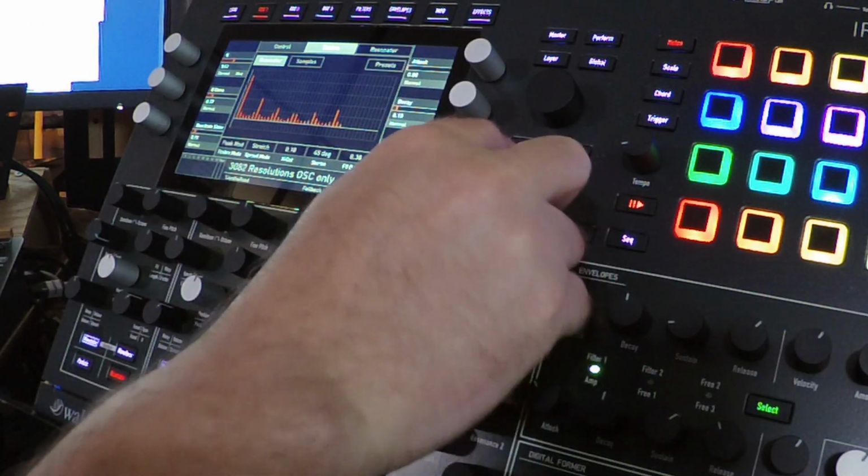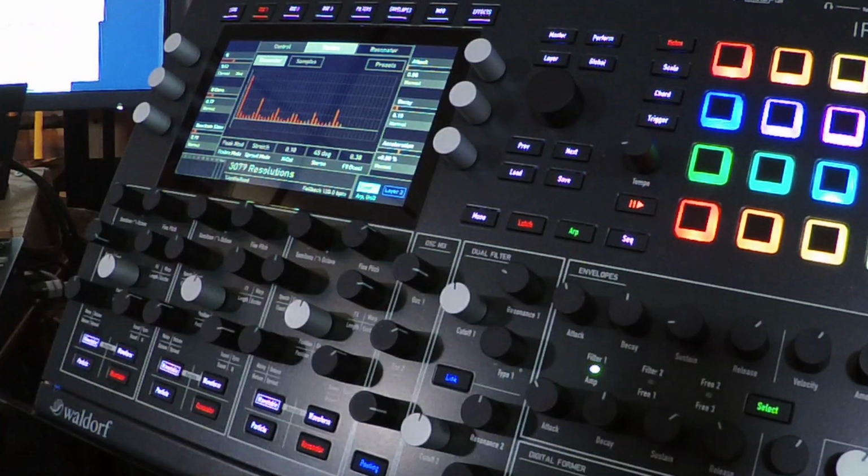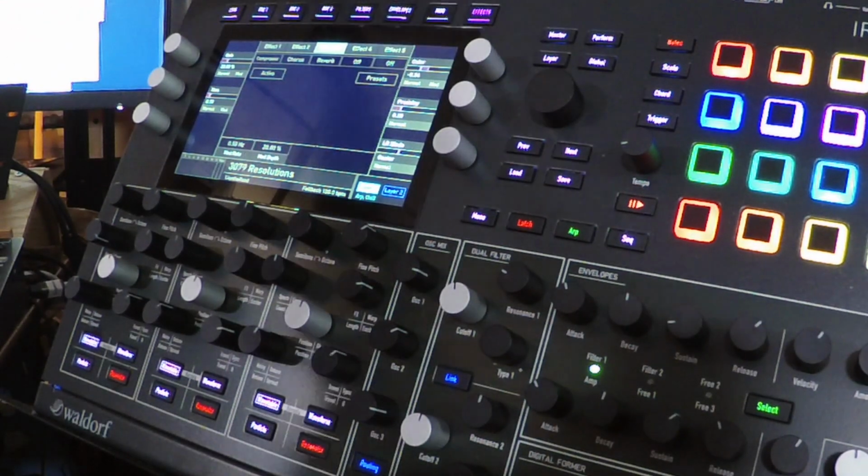So we're going to bring that back here. Here it is with the effects and the filter. Obviously a big difference there. Let's take a look at the effects.